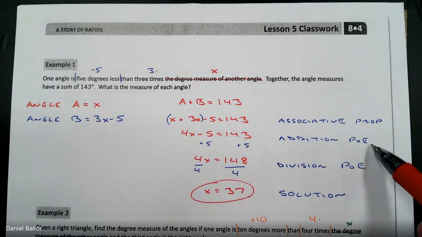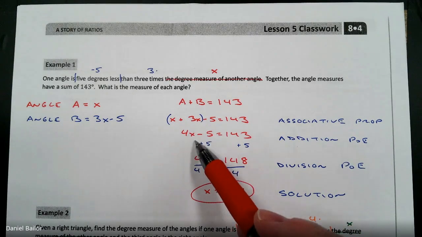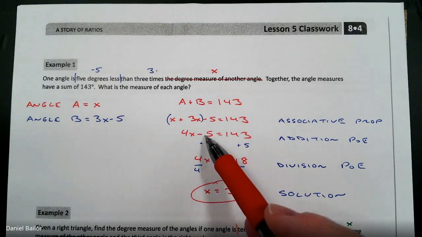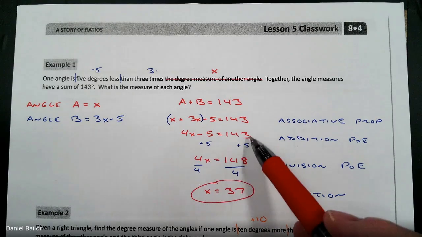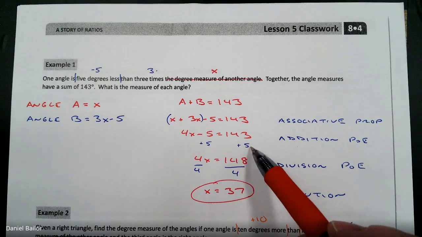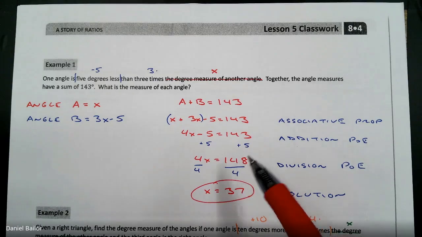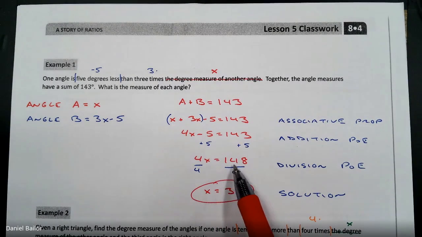Then I'm going to use the addition property of equality. I'm going to add 5 to both sides to get the x term by itself. Minus 5 plus 5 is 0, so I get 4x by itself. The addition property tells me I have to do the same to both sides. I add 5 over here, and I have to add 5 here. 143 plus 5 is 148. So I get 4x equals 148.